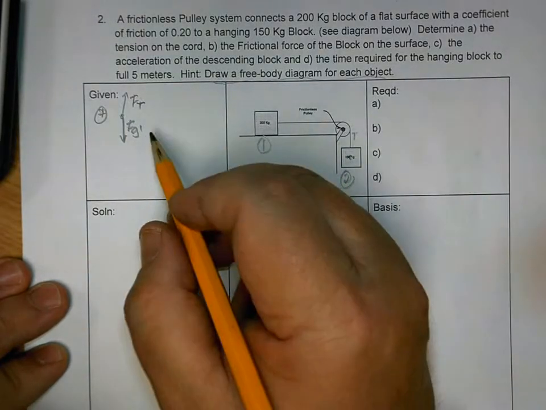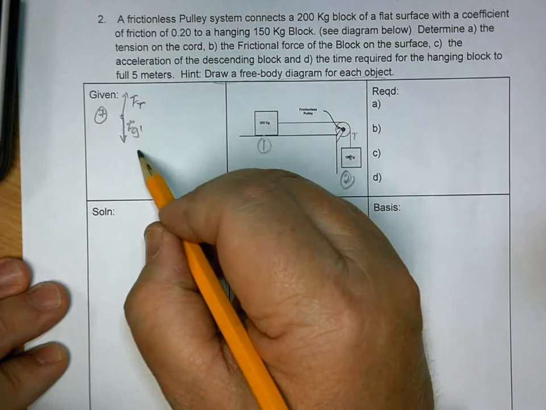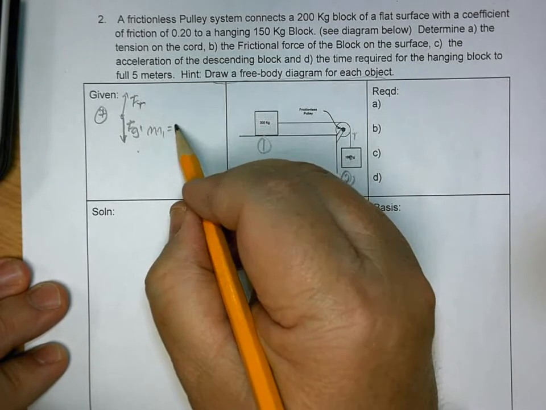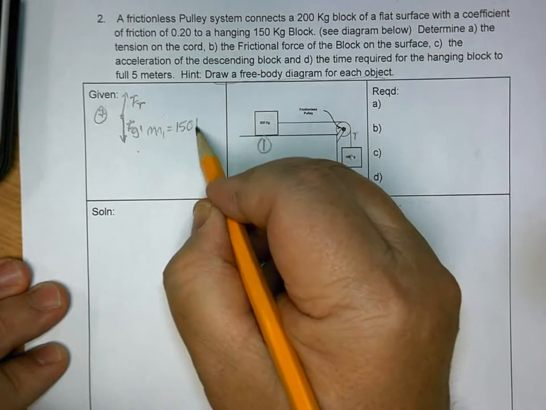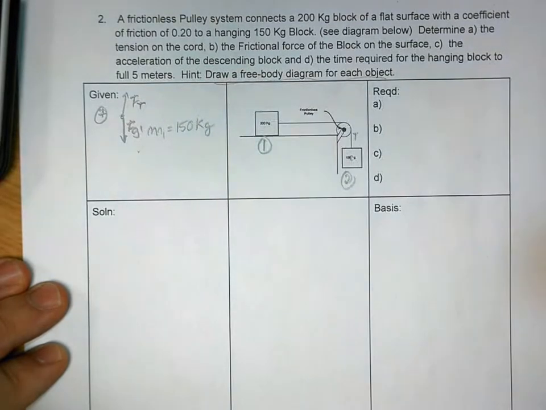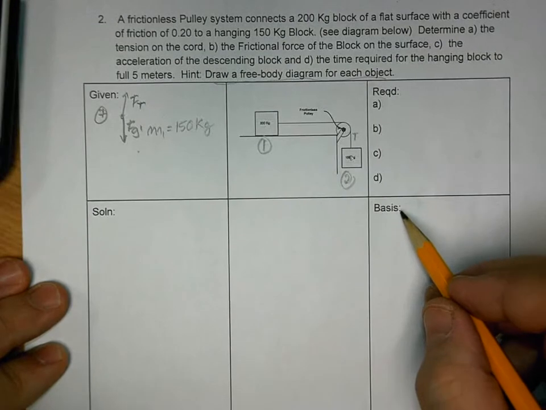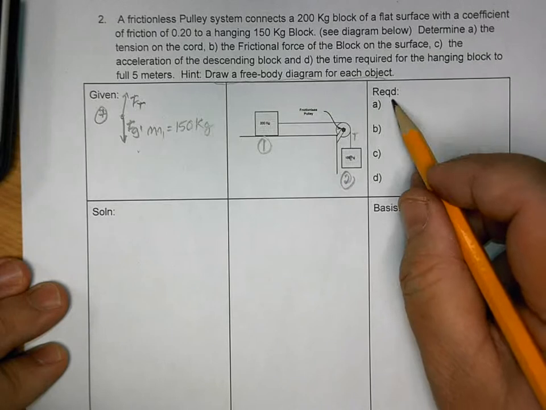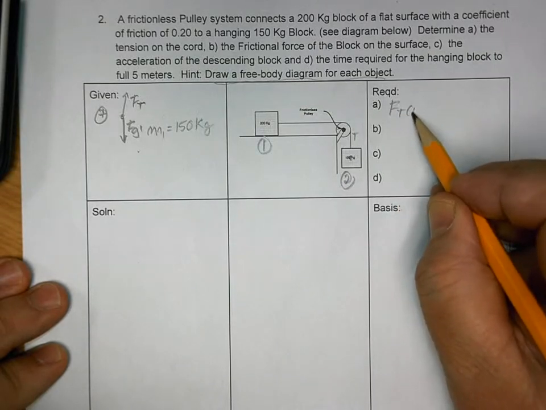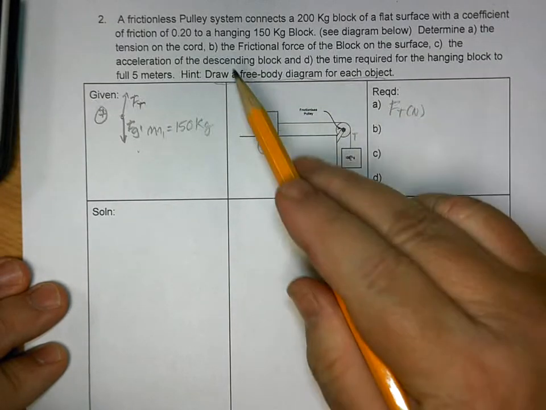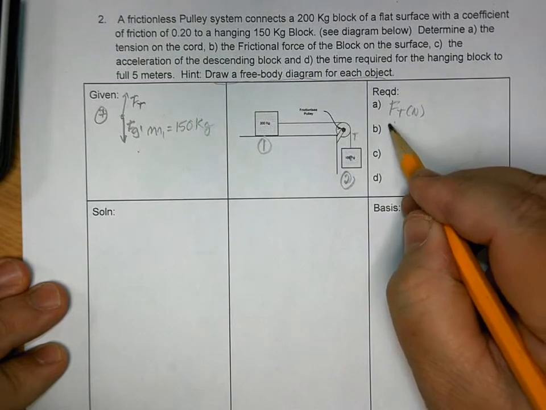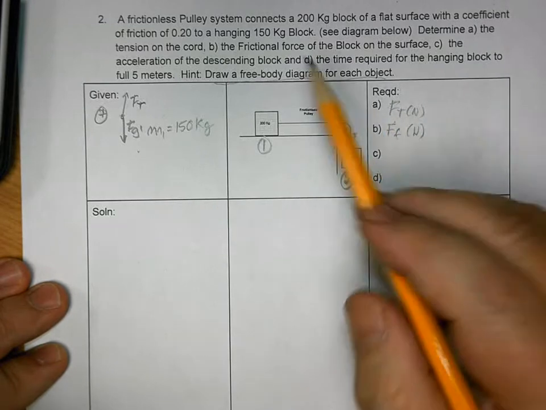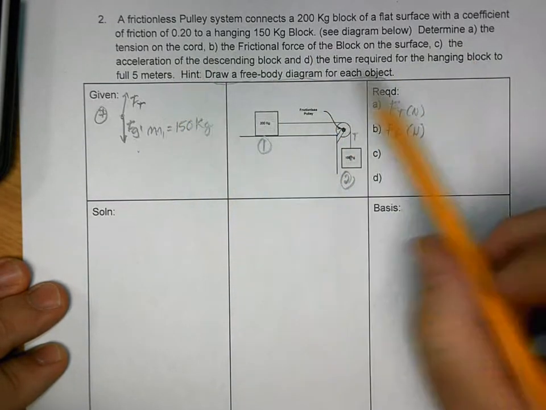Okay, and you are given only the mass, right? You're given the mass 1, which is 150, take note, kilograms. So in the basis, what is required? Ft in newtons. What else is required? Ff in newtons. What else is required?